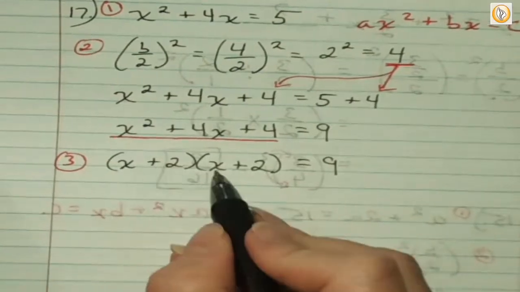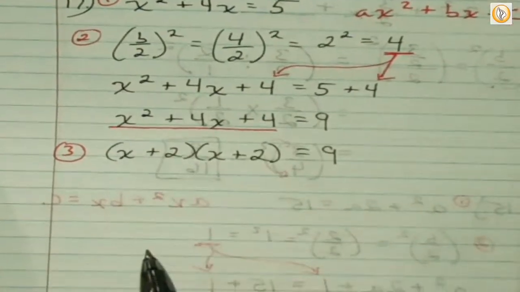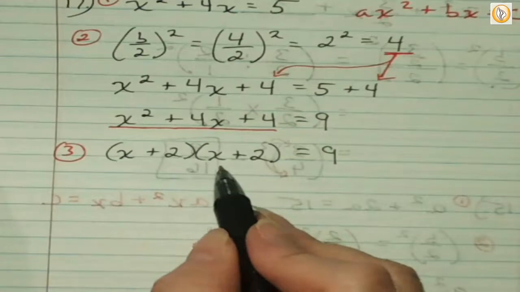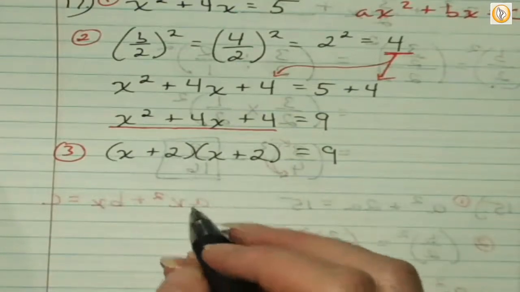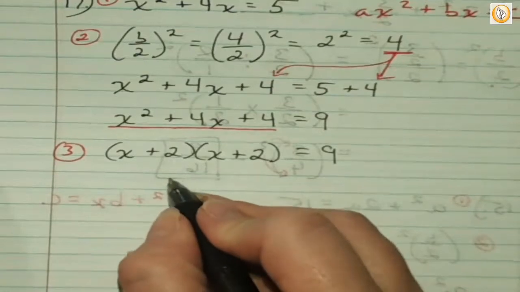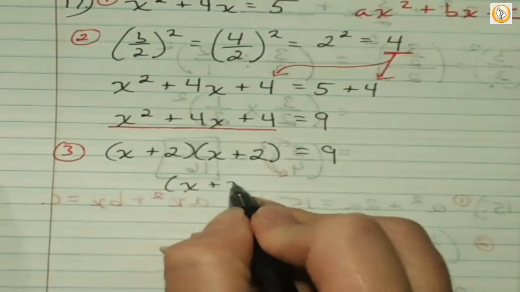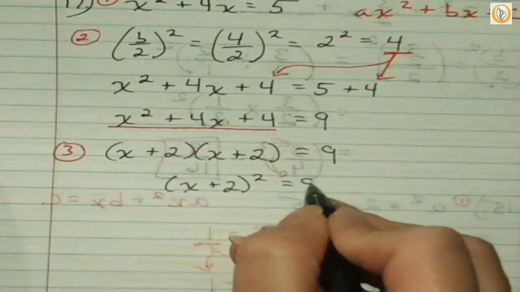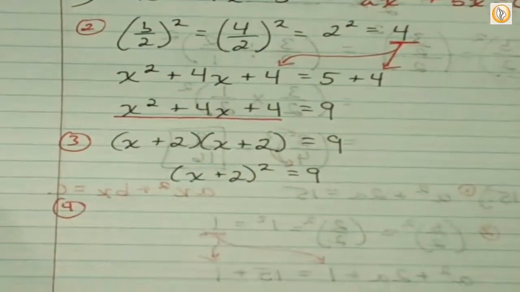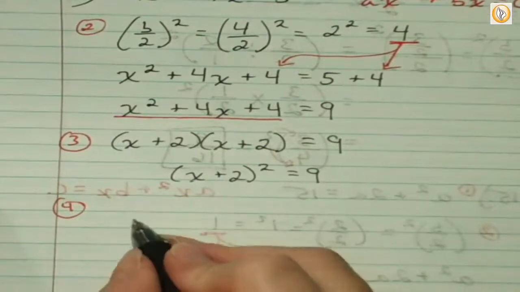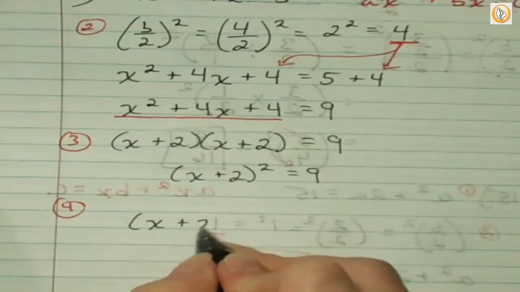Notice that both of these are the same. x plus 2 times x plus 2. So we've got this perfect little trinomial going. So then how do I write it? x plus 2 squared. Perfect. And then you square root. Now we're going to square root everything. Step 4.